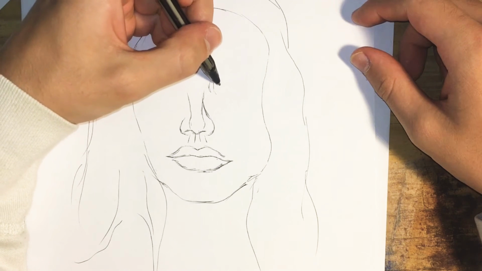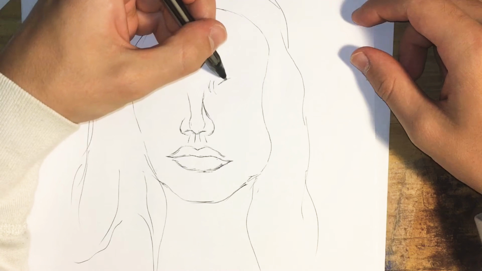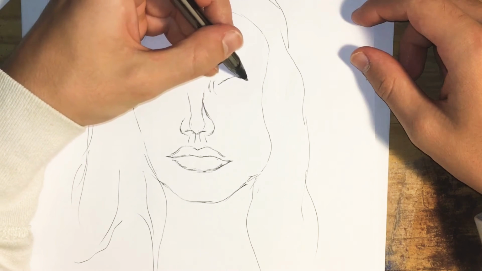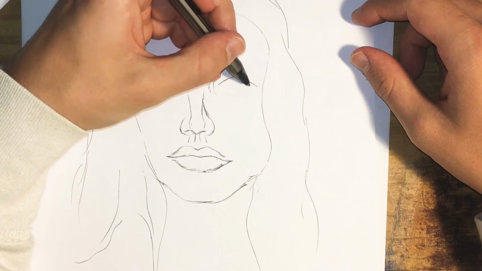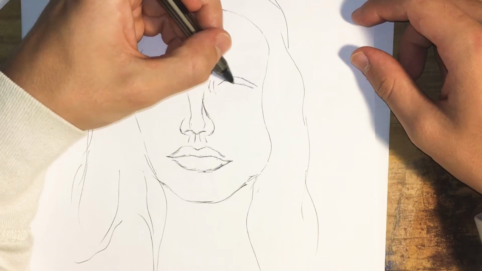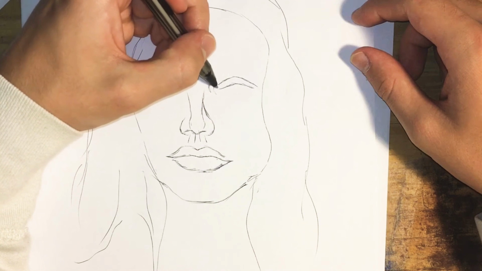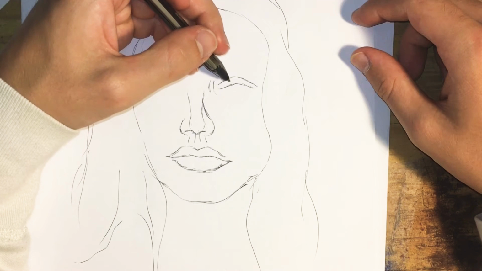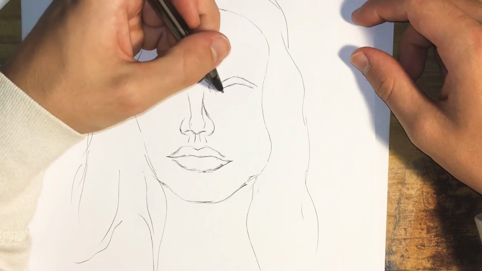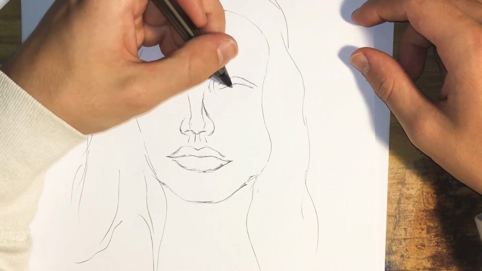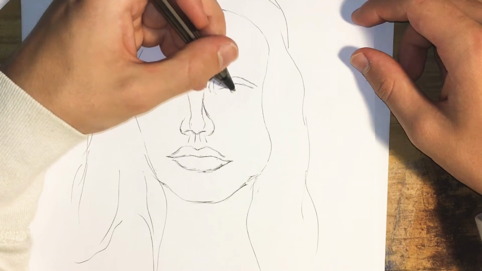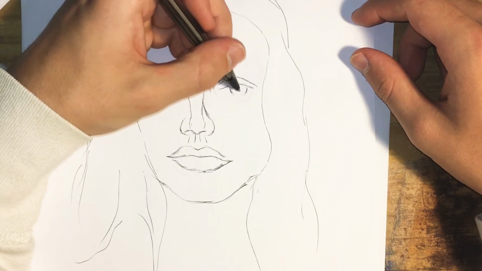And now we're going to start with the eyes. So I'm going to start with the top eyelid. Going to draw another little line there on top of the eyelid. And then I'm going to do the pupil in the eye.